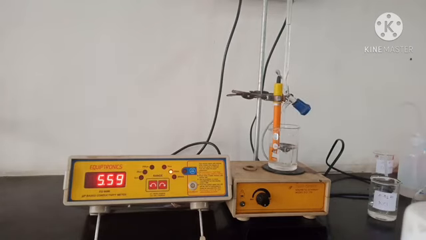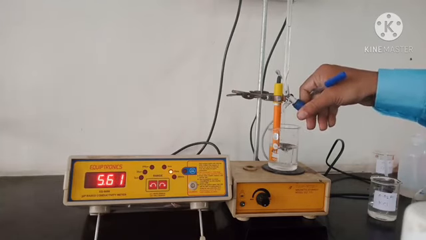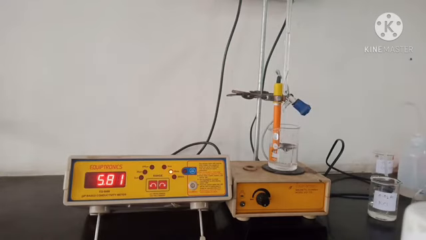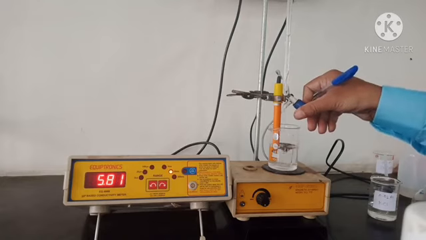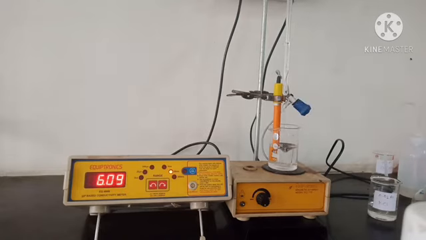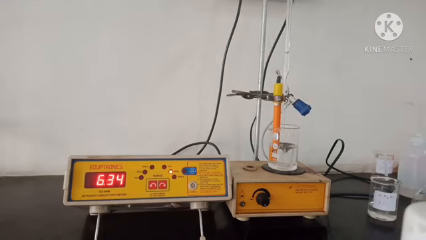8.5 ml, 5.59. 9.0 ml, 5.82. 9.5 ml, 6.09. 10 ml, 6.34.